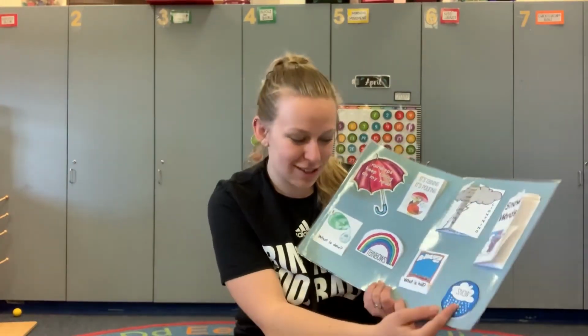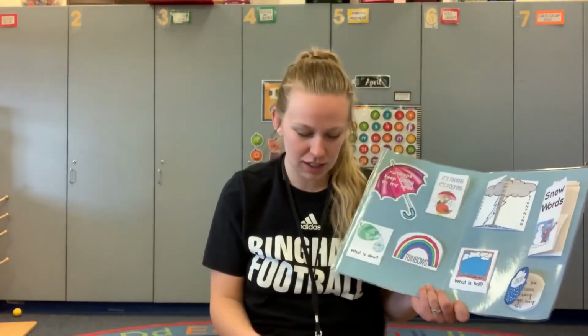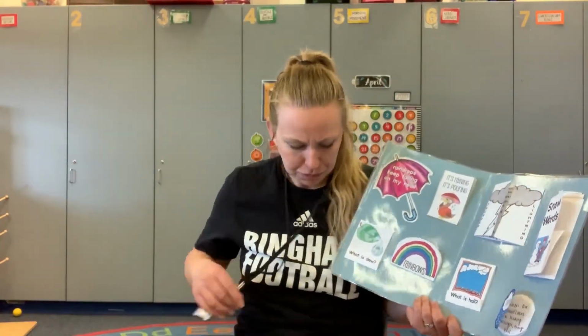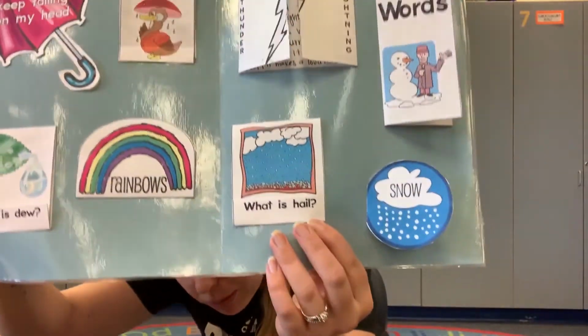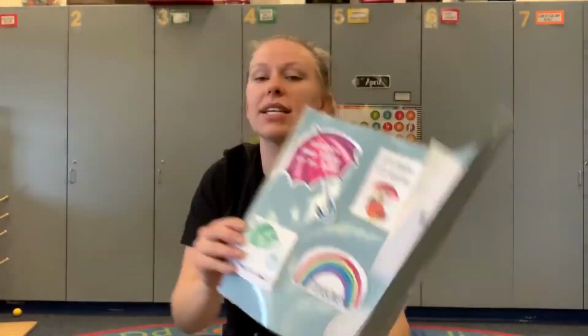That's right, it snows. Good job, boys and girls. So, we also want to talk about this. Can you guys see this picture here? This picture here? That is hail. Have you guys seen it hail before?